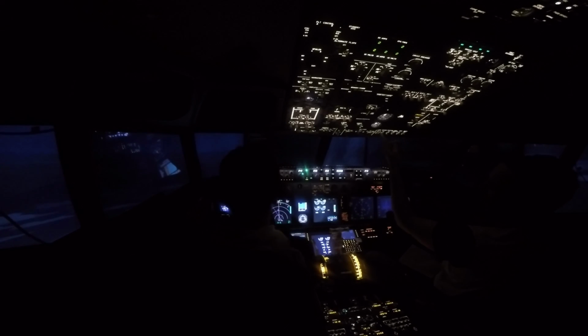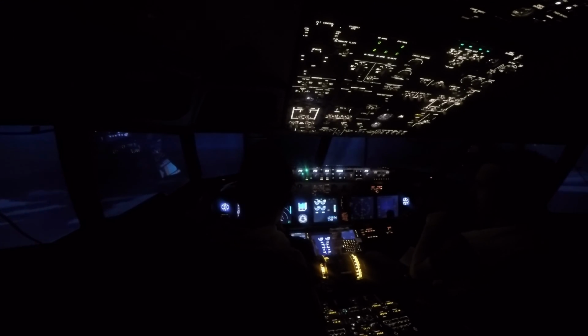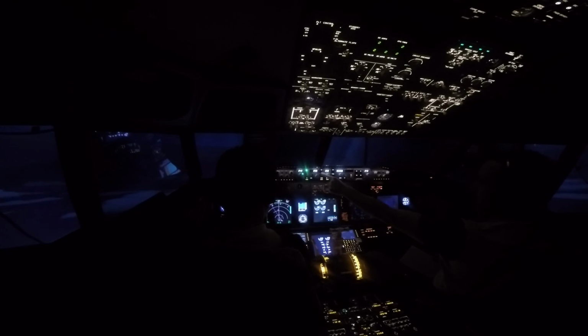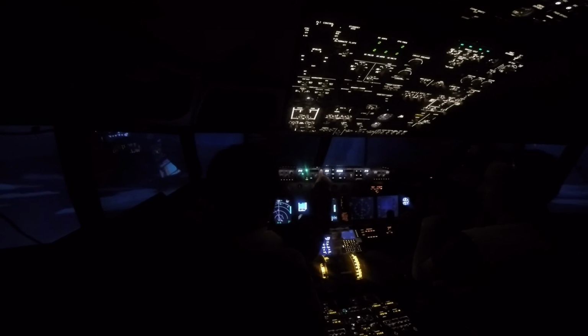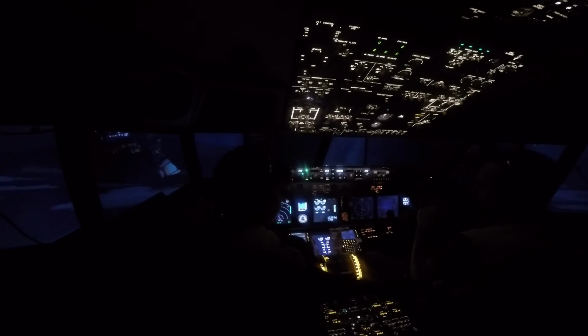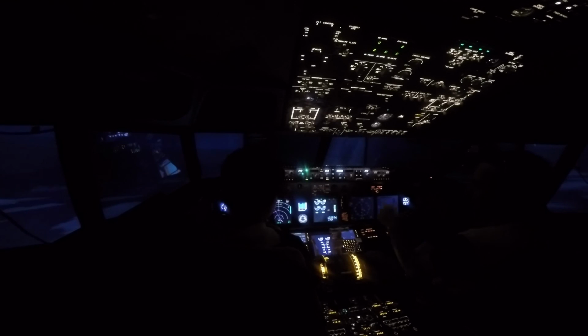New Zealand 72, continue descent to 3,000. You're cleared the ILS DME approach, runway 08, report established. Still flying? Yep. It's just changed. New Zealand 70, cleared ILS 08, descend 3,000 feet.